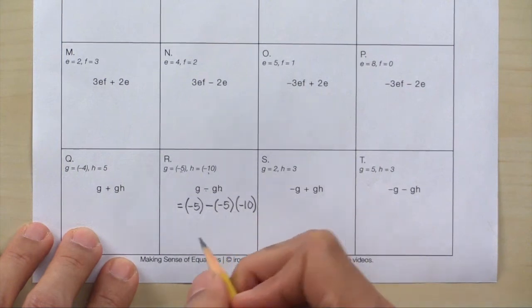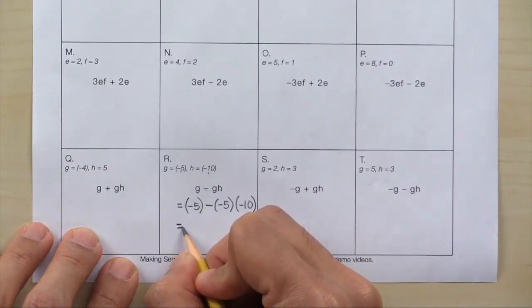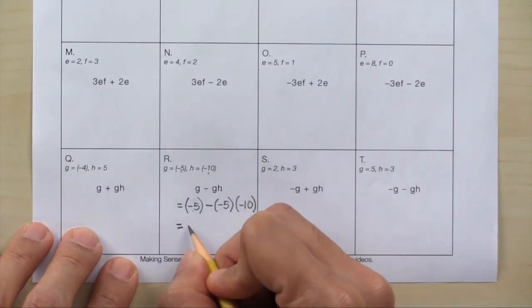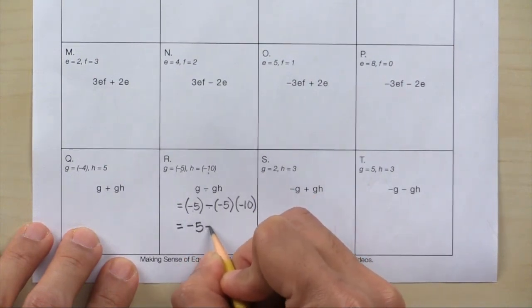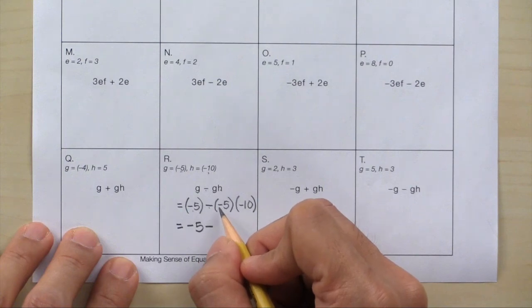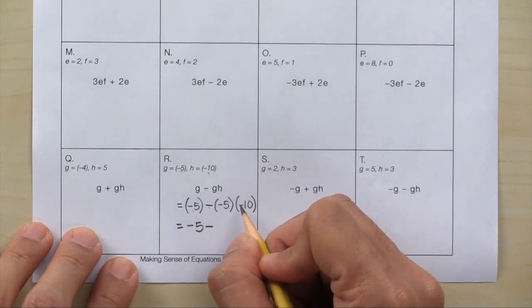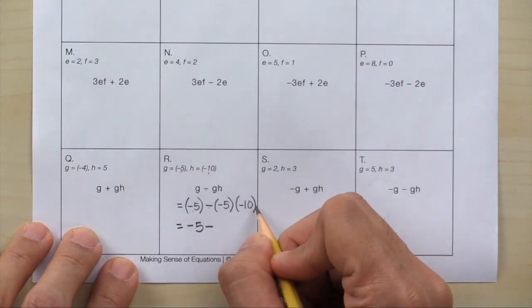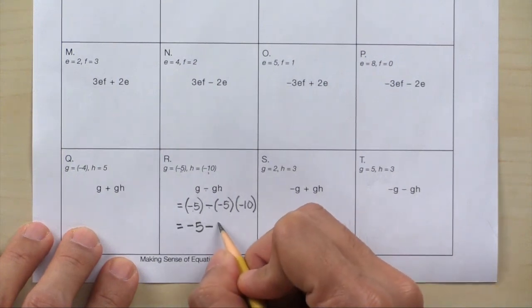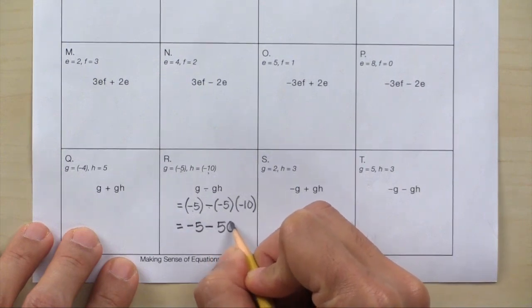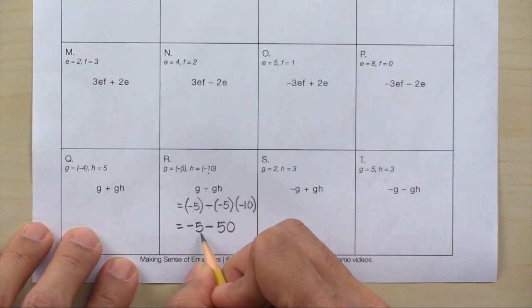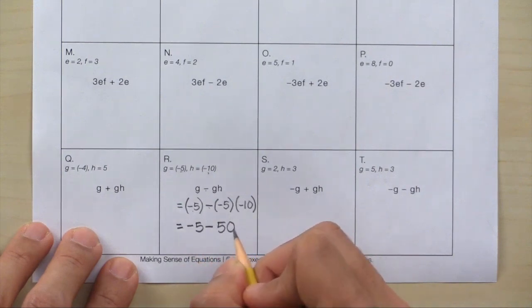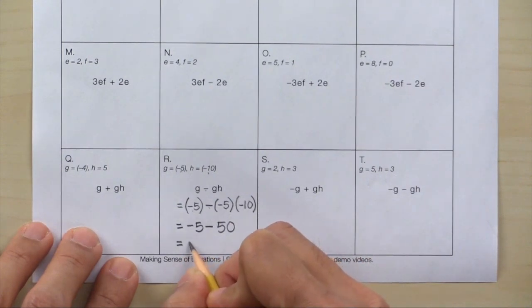Let's simplify this expression. On the next line, we have negative 5, write it down, minus, and here we have negative 5 times negative 10, which gives us positive 50. So write down 50. Let's simplify this expression. Negative 5 minus 50 equals negative 55.